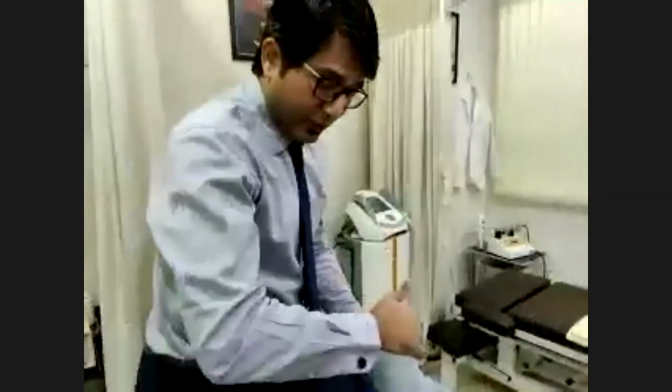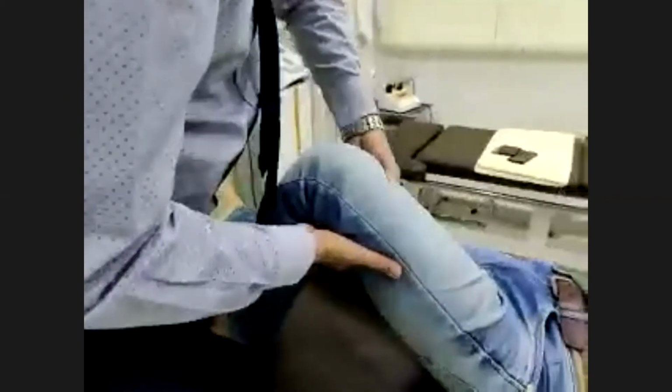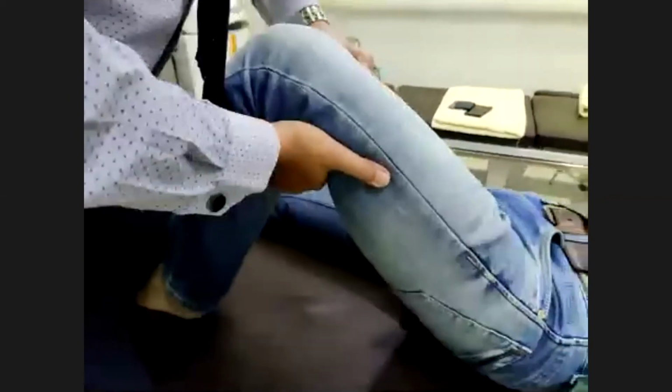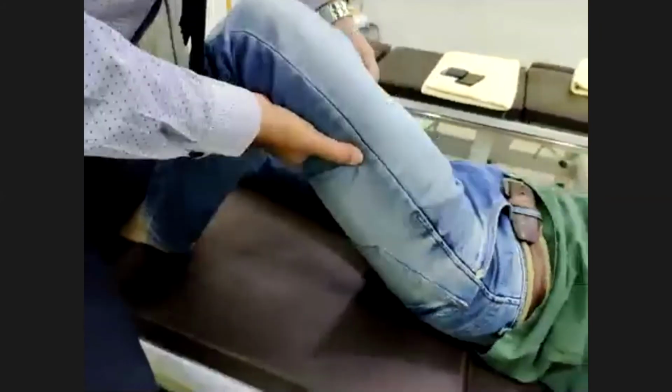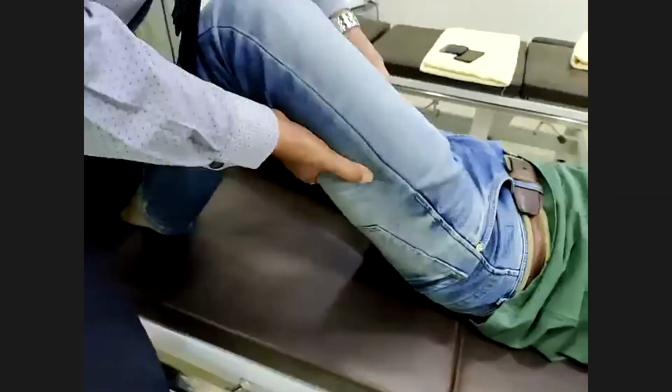I think somebody had a question about the hamstring. I'm going to repeat it again here. So proximal weight release, medial hamstring, and now at the popliteal, here we can go proximal and distal both, medial to lateral.